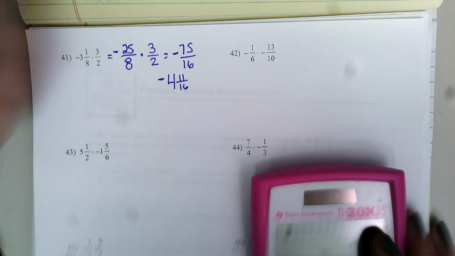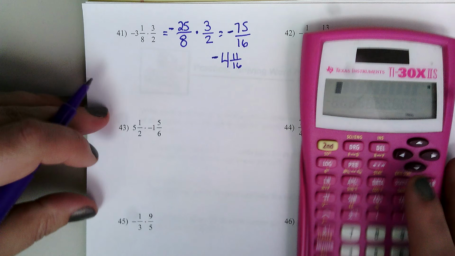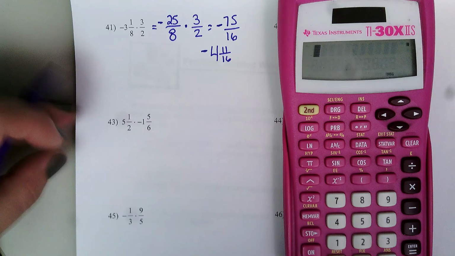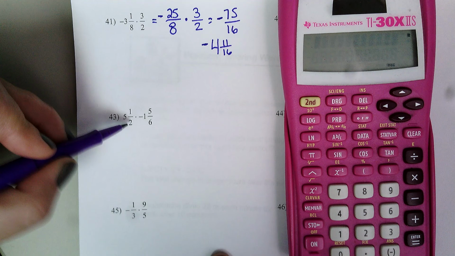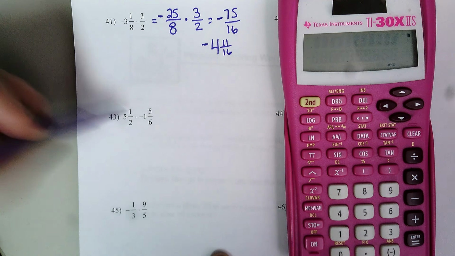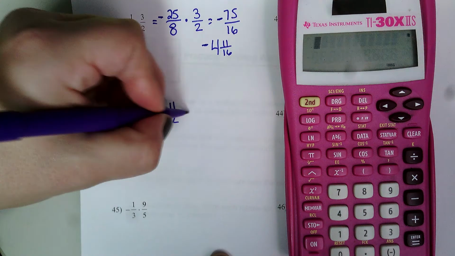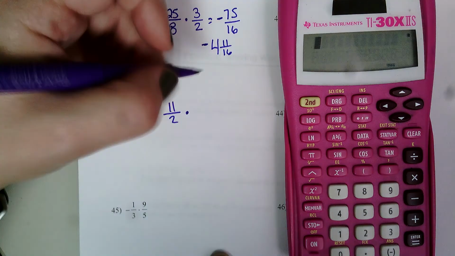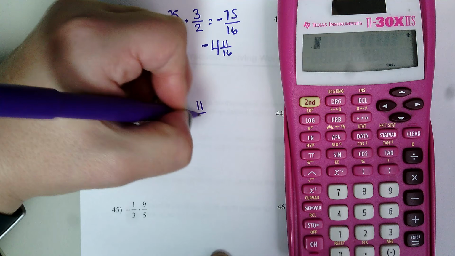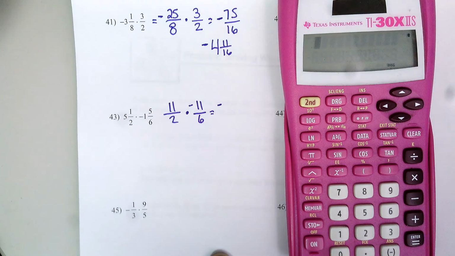All right. Okay. Number 42, I have, let's just do 43 here because 42 is on so I can put my calculator right here. So 43, I have two mixed numbers. So I'm going to say 5 times 2 is 10 plus 1 is 11, 11 over 2, times 6 times 1 is 6 plus 5 is 11 over 6. And this one is negative, so I know my answer is going to be negative, so I'm going to put that there.